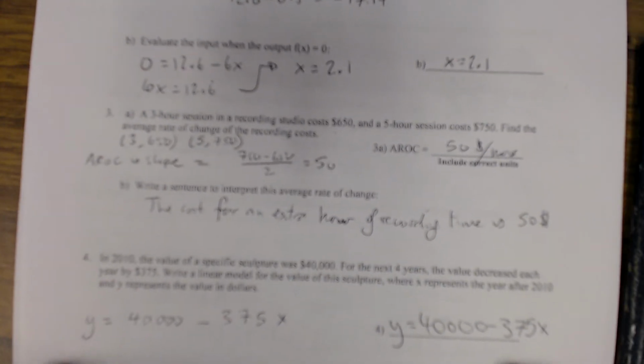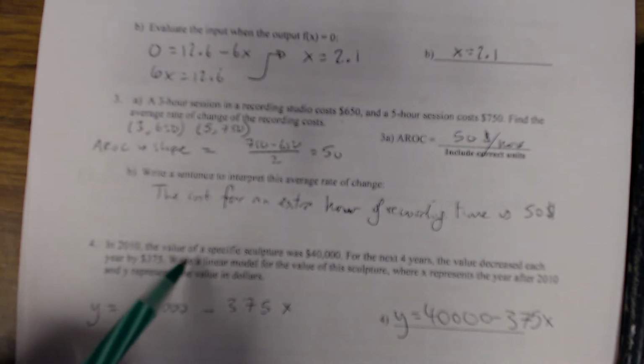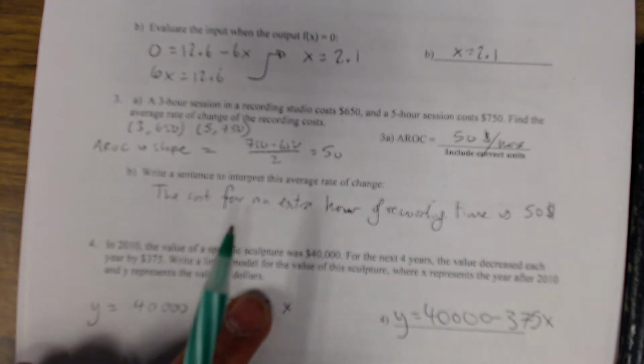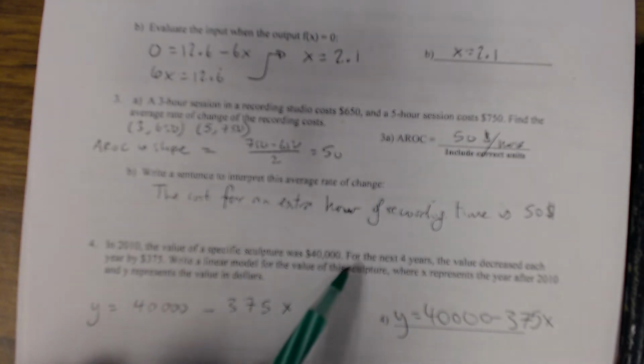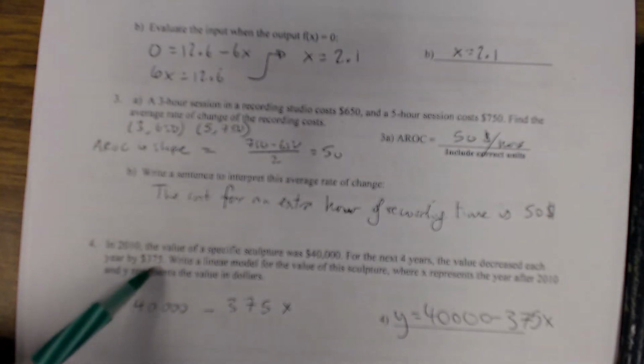Okay. Question number 4. In 2010, the value of a specific sculpture was $40,000. For the next 4 years, the value decreased each year by $375.